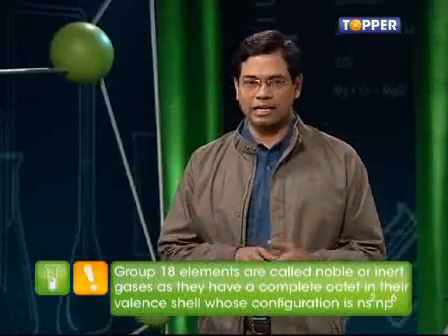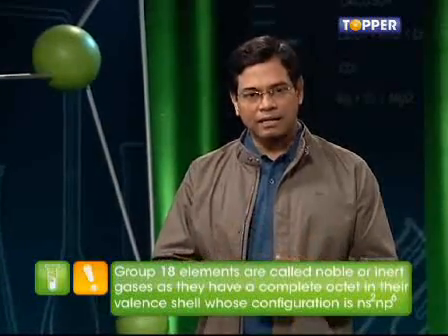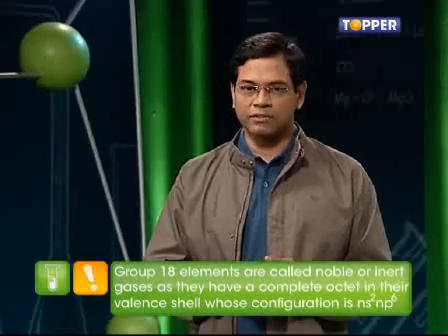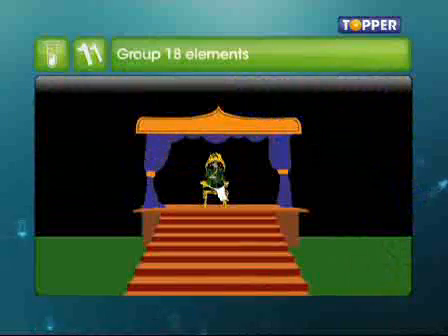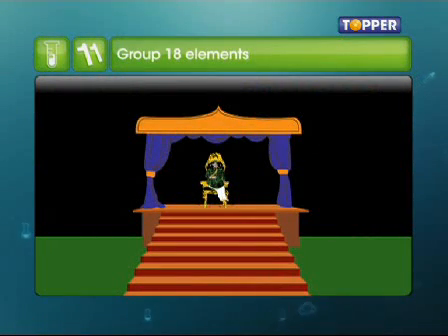Now we come to an extremely unique group in the p block, group 18. These elements are called noble or inert gases. This is because they have a complete octet in their valence or outermost shell, whose configuration is ns2 np6.